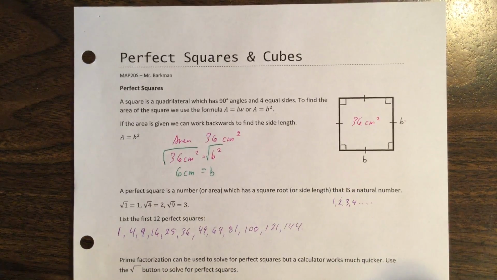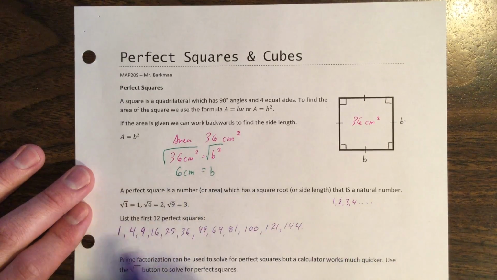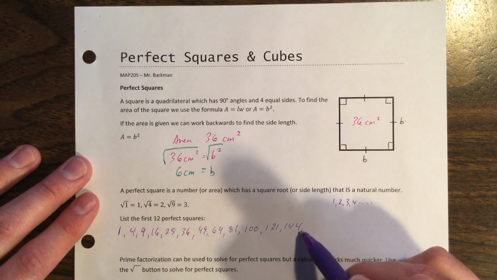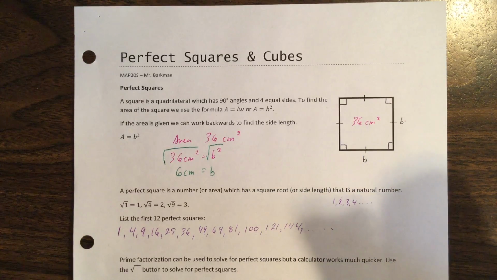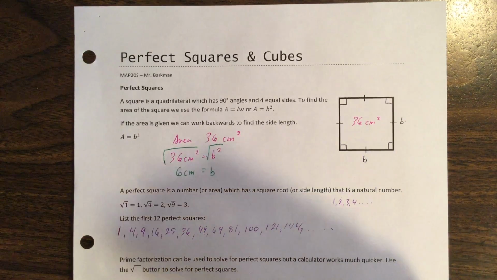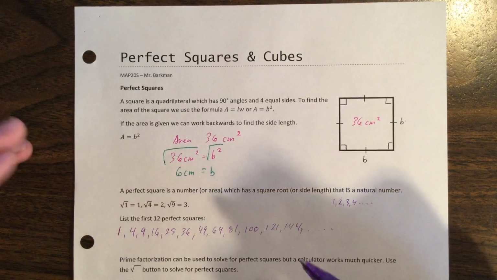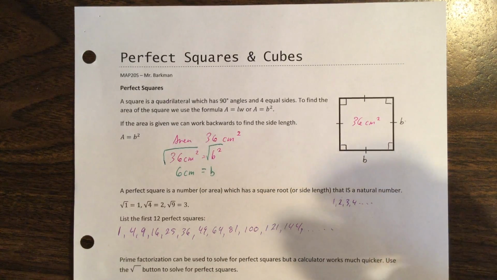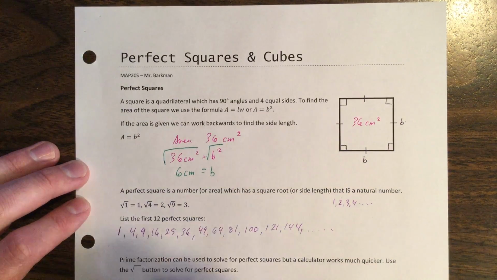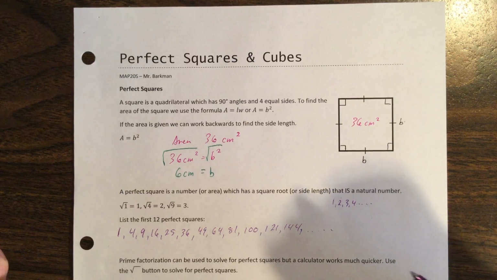I just about blanked there on 11. These would be our perfect squares. And there are an infinite number of more perfect squares, and we can use that to solve or look at certain things. But it's important to see what the perfect squares are.